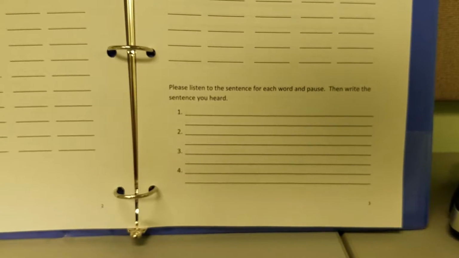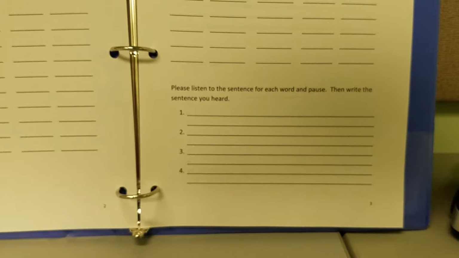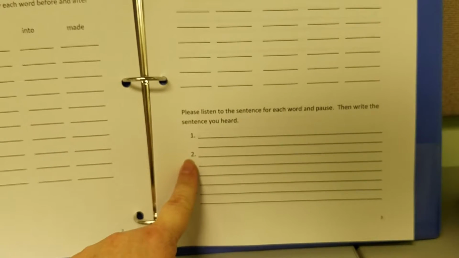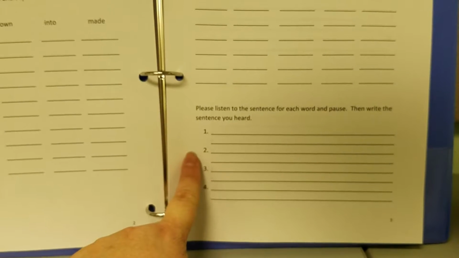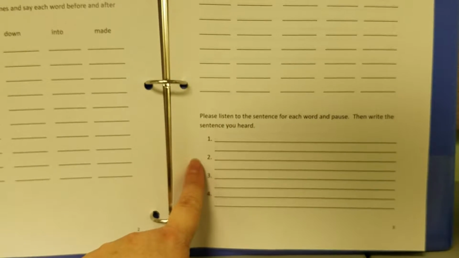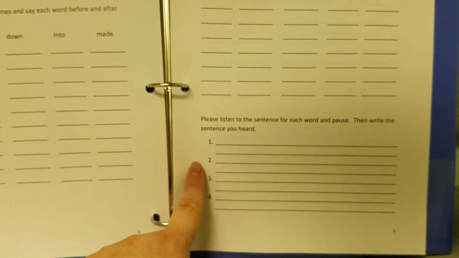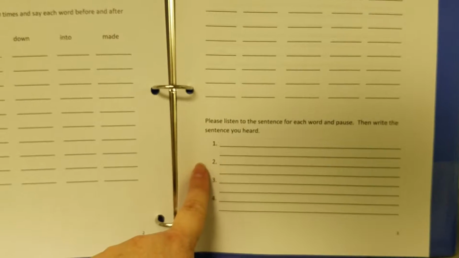So I'm going to say it one more time, and then I want you to pause and write it. Please tell me about yourself. Now pause. The second sentence is for the word by. And you're going to write it on this line right here. I walk by the ducks. One more time. I walk by the ducks. And pause it to write it down.